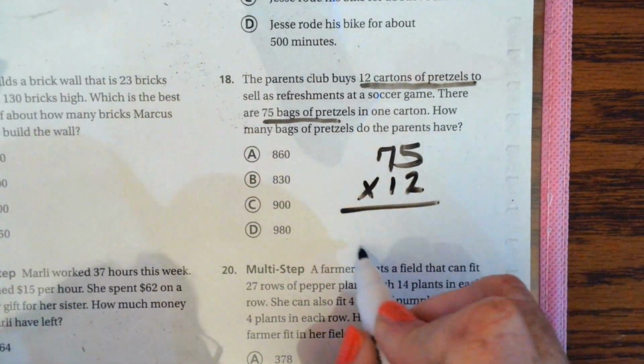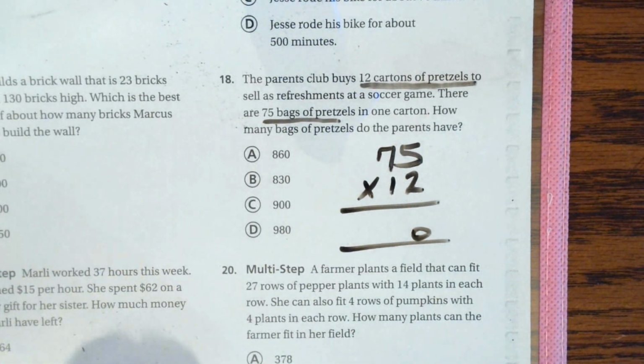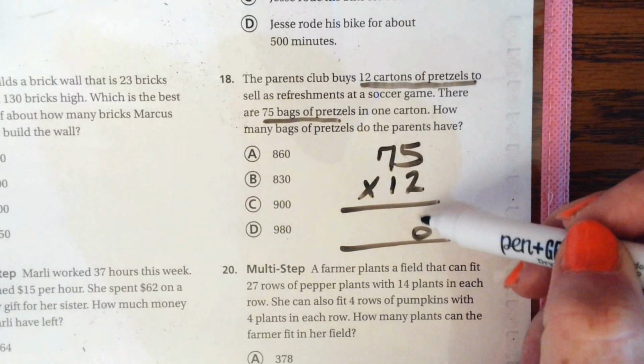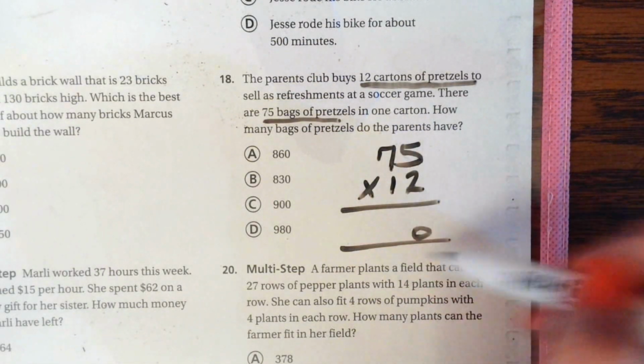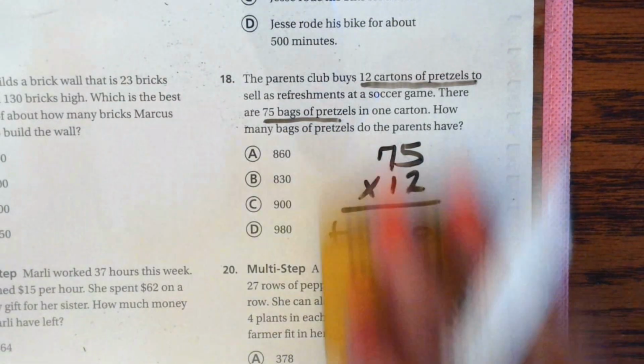Going to multiply those together. Remember to drop your 0. Okay, multiply your ones place times each. Drop your 0, multiply your tens place times each. Add those two together and see what you come up with. Okay, go ahead and pause your video.